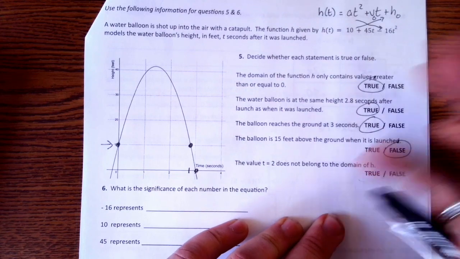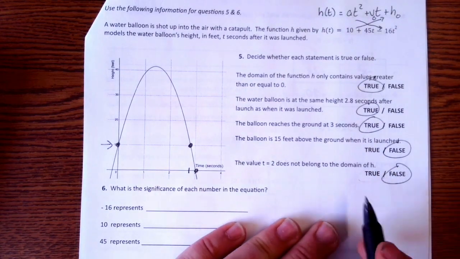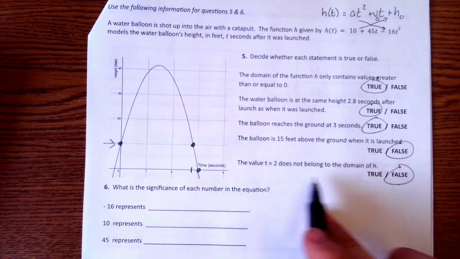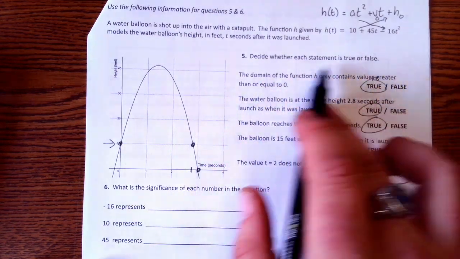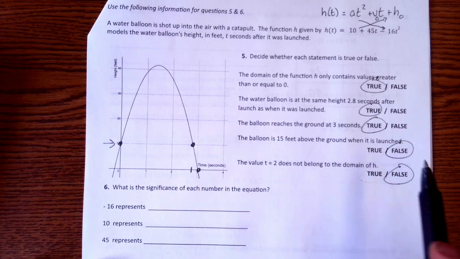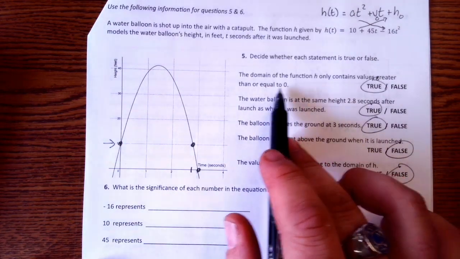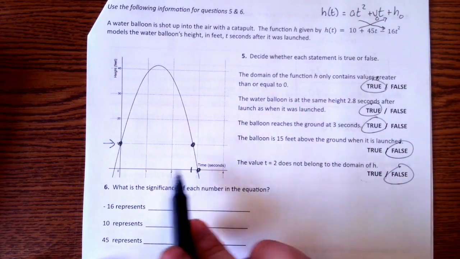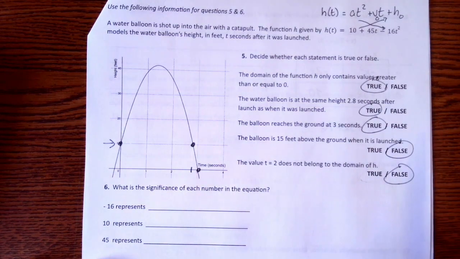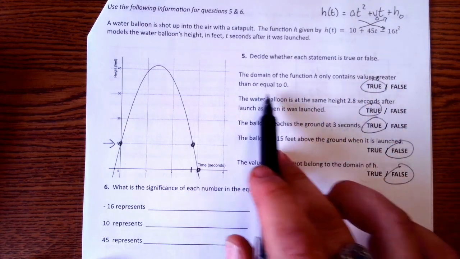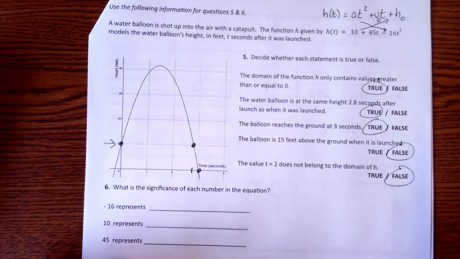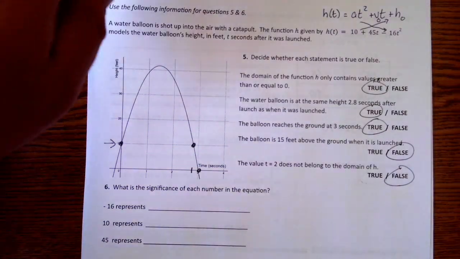Now there's a little tiny logical thing that makes this one false and this one a little bit more true. Technically, our domain goes between 0 and 3, because we launch at 0 seconds, we land at 3 seconds, and why are you still running the clock after that? However, they're really asking about only values greater than or equal to 0. They're asking, can we make negative numbers? And the answer is no.